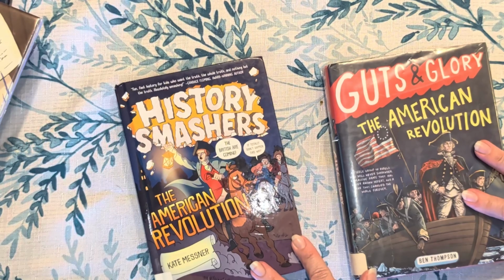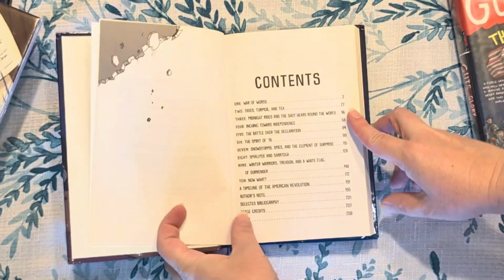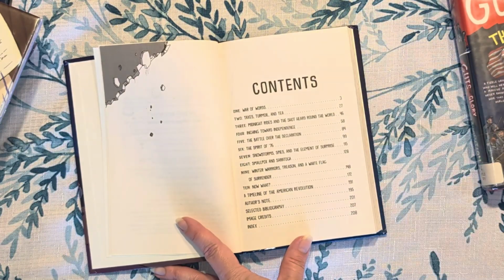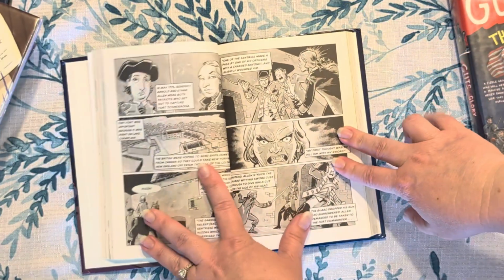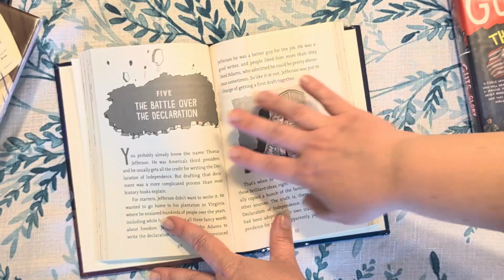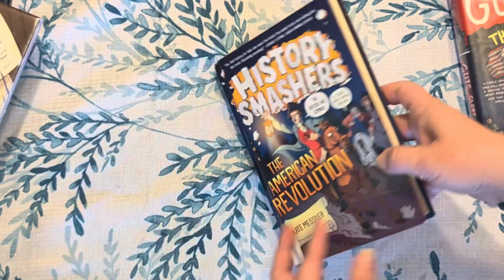These two books, The History Smashers and Guts and Glory. There's the contents in there. You can see it's a couple hundred pages. And then this one has a variety: it's got some graphic novel pages, not in color, but then it also has chapters with just writing and just a few pictures. So that one includes a variety.